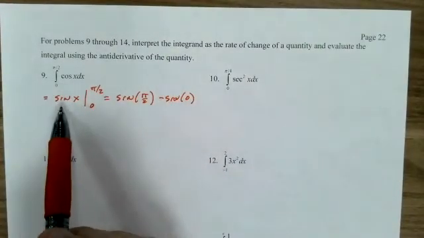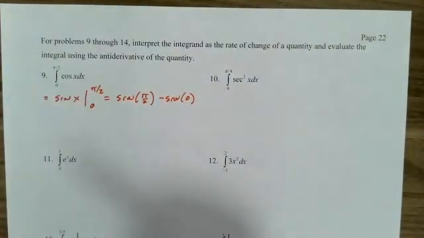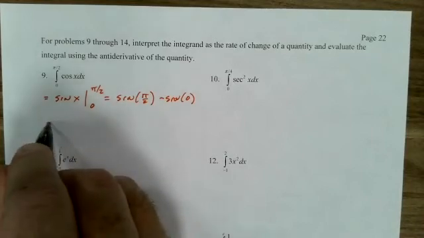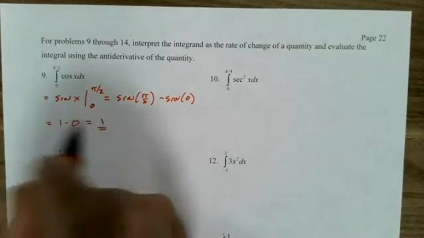And the point I'm making is the derivative of sine is cosine. Always double check. Because people are like, oh, it's negative sine, because they got a cosine, it's negative. Yeah, always double check. Equals 1 minus 0 equals 1.